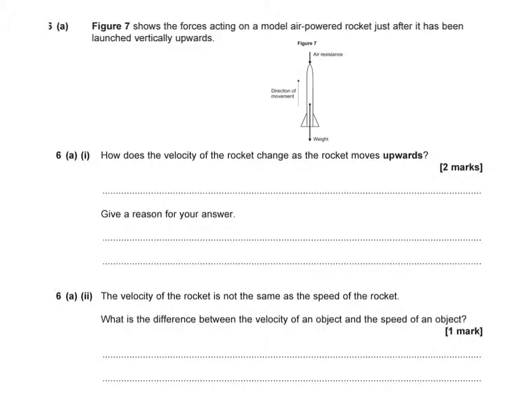So for the first part of the question, it says Figure 7 shows the forces acting on a model air-powered rocket just after it has been launched vertically upwards. You can see the direction of movement is going up. We've got air resistance which is acting down and also weight that's acting down. It says, how does the velocity of the rocket change as the rocket moves upwards?